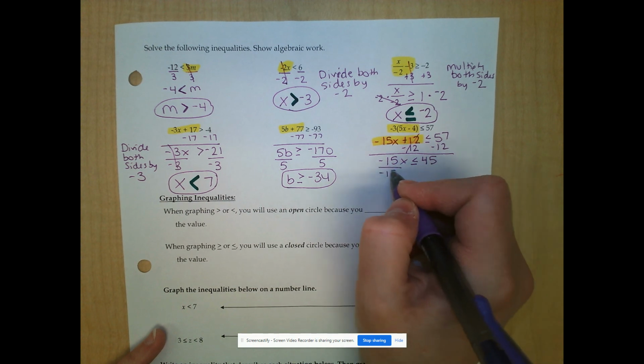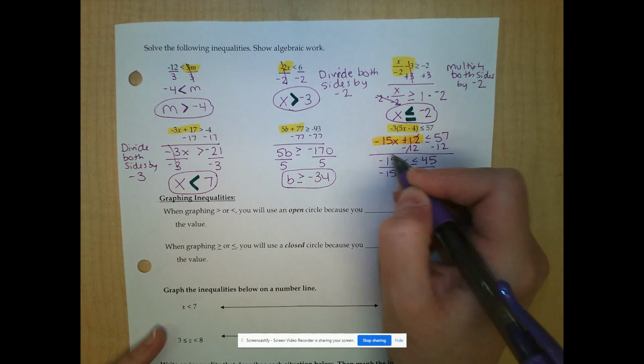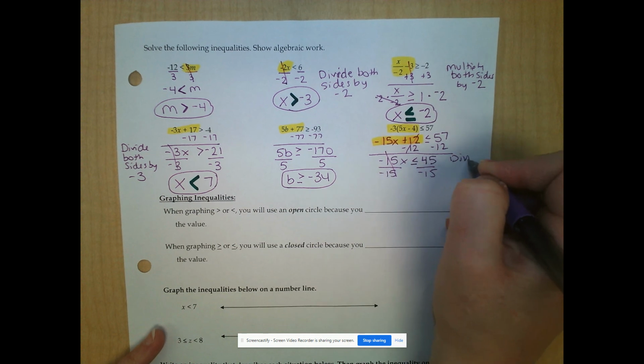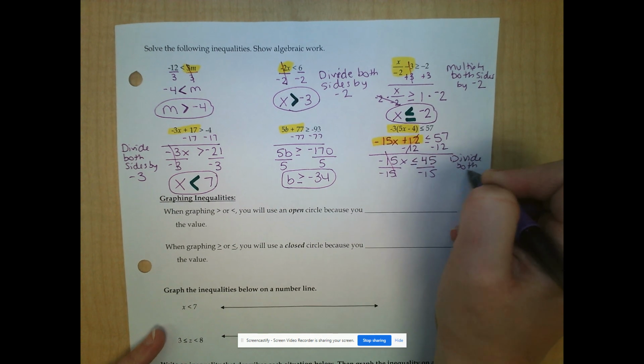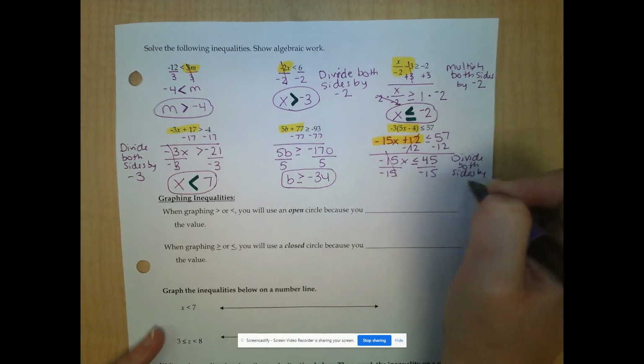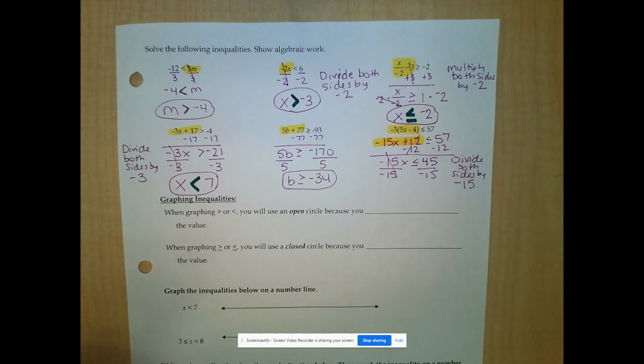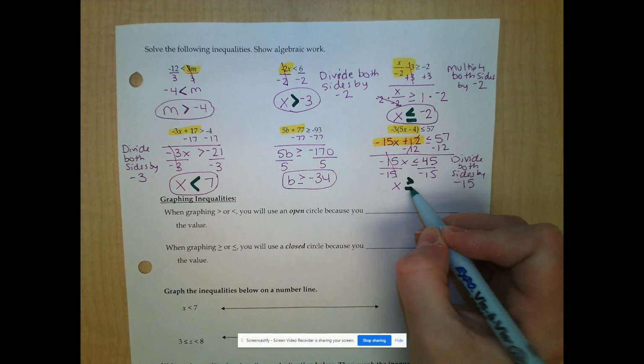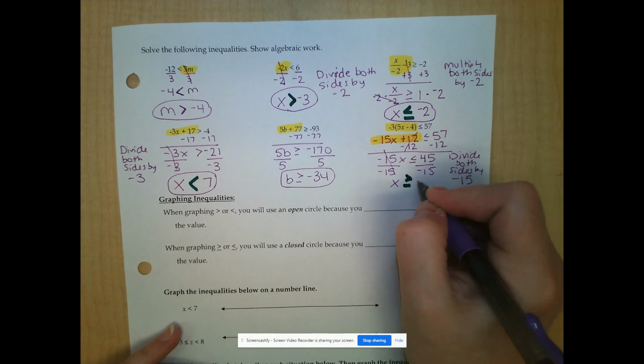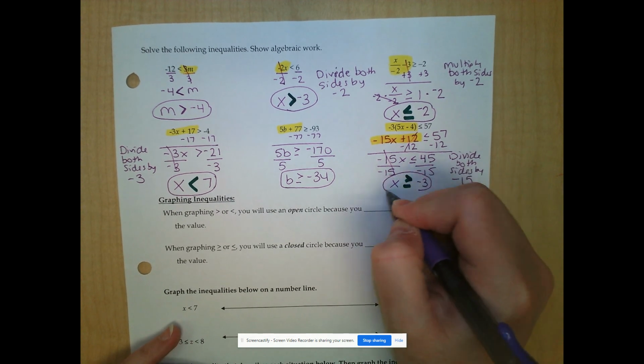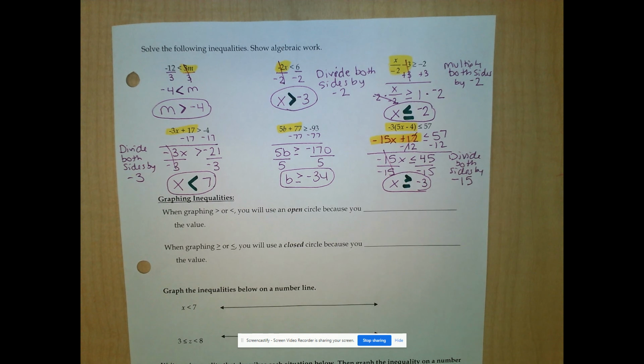I'm going to divide by -15, divide by -15. Because I divide both sides by -15, I'm going to have to say x is, flip my sign, greater than or equal to -3. All right, so we've done a few examples of that. The only time we flip that sign is if we have to multiply or divide both of the sides in our own handwriting by a negative.